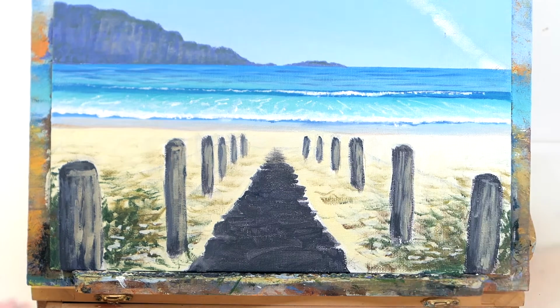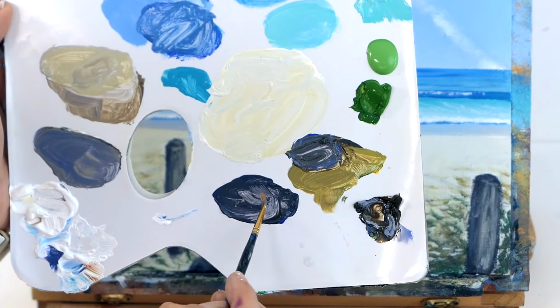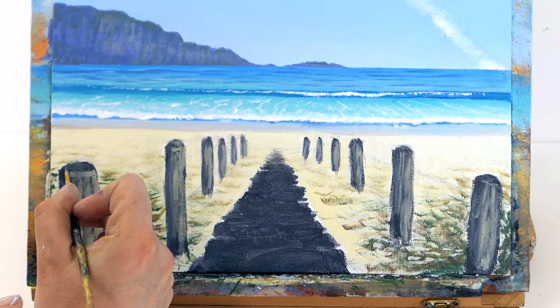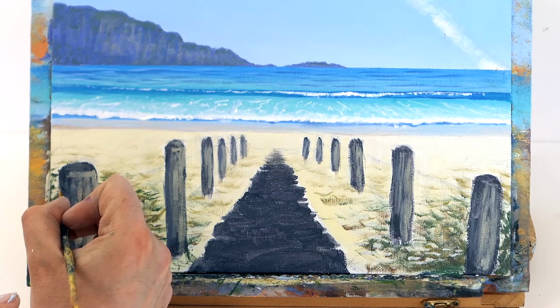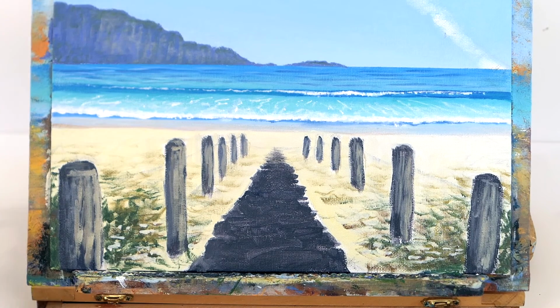And then let's get some of the shadow colour. And let's do the opposite. Let's do a really harsh outline now on the left hand side.